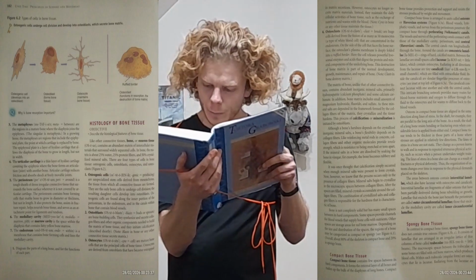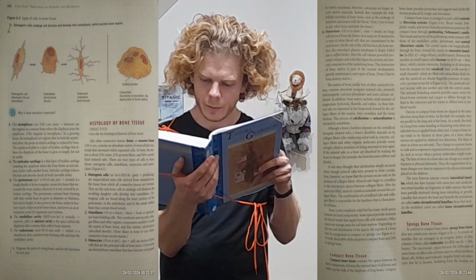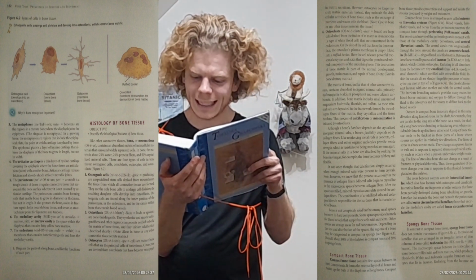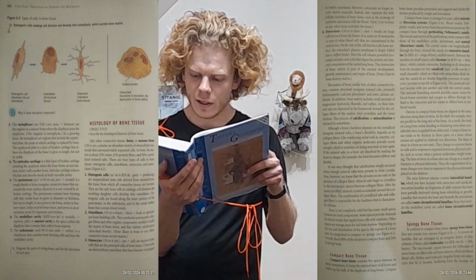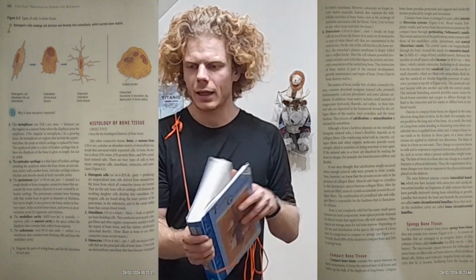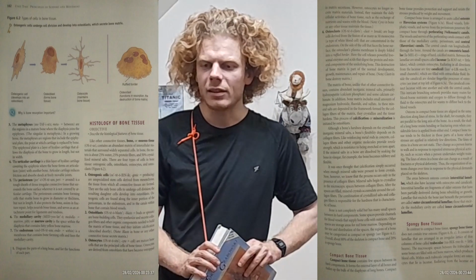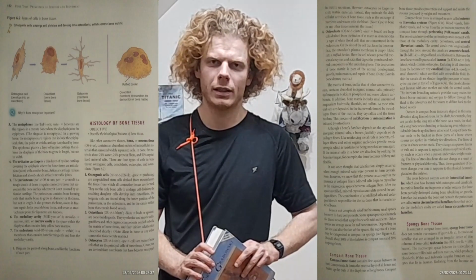Like the reinforcing metal rods in concrete, collagen fibers and other organic molecules provide tensile strength, which is resistance to being stretched or torn apart. Is tensile strength the resistance to being torn apart?